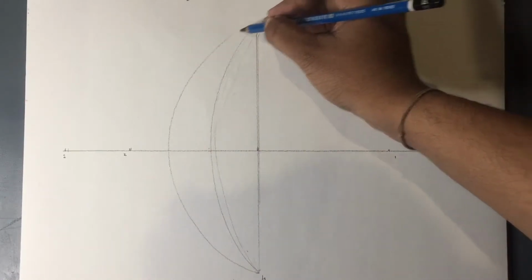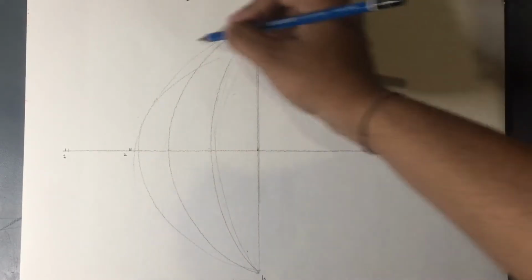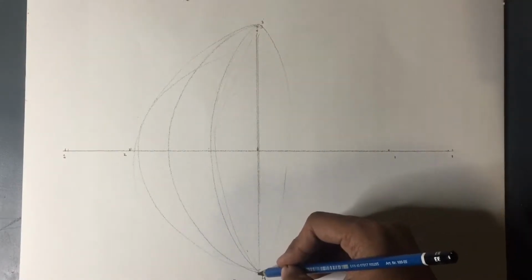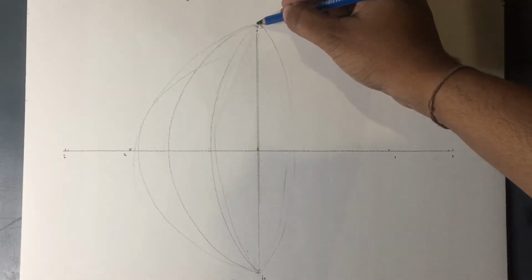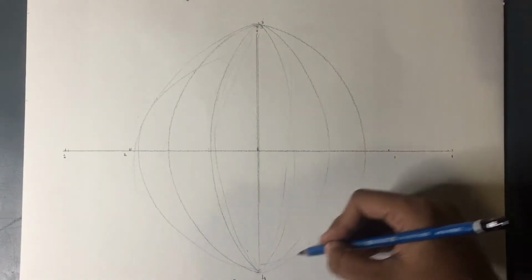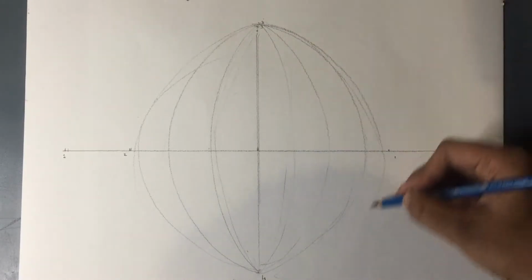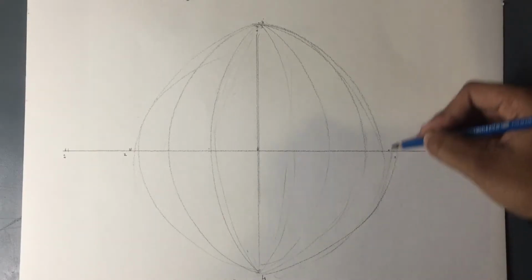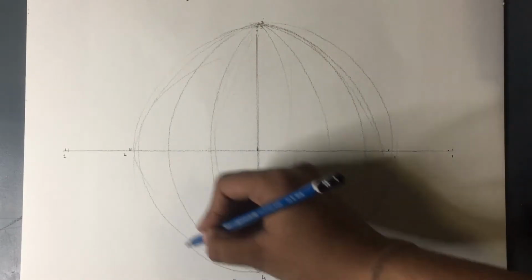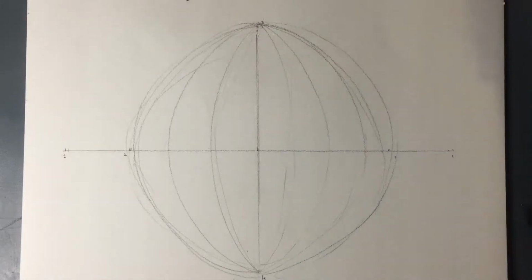All the vertical lines will be connected to the third and fourth vanishing point, and they will be curved. So that is why when we complete these lines, we'll see something similar to a circle over here.